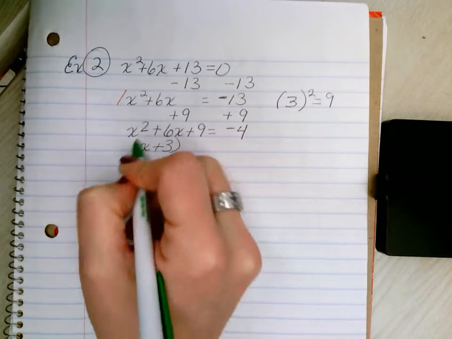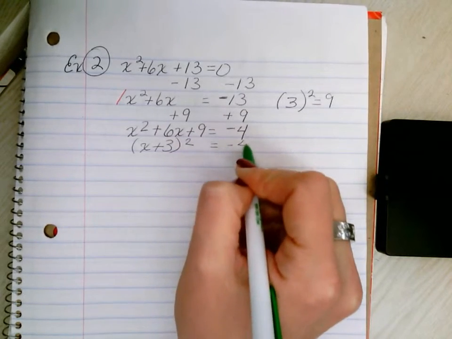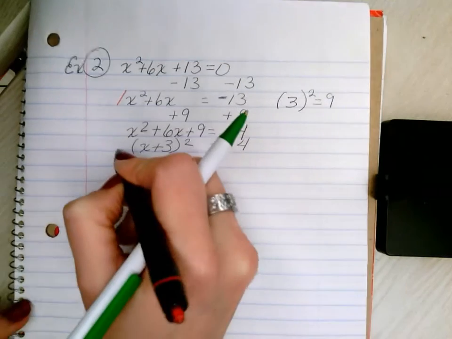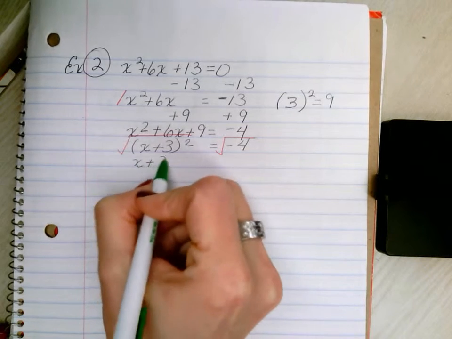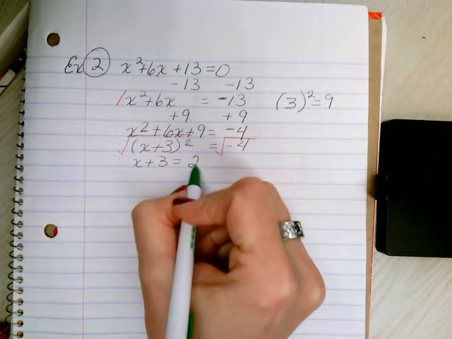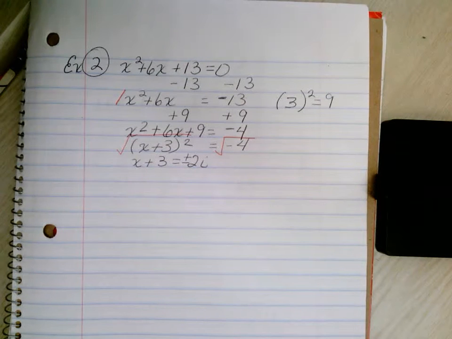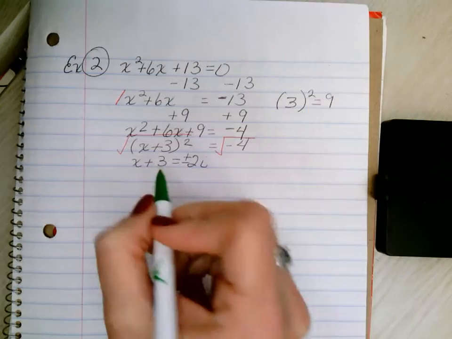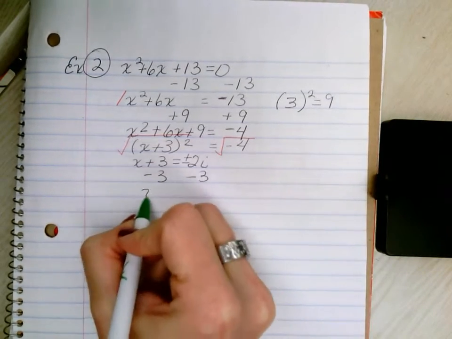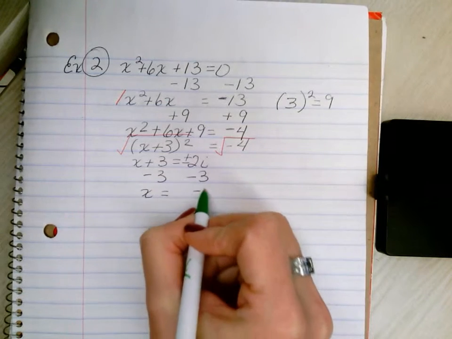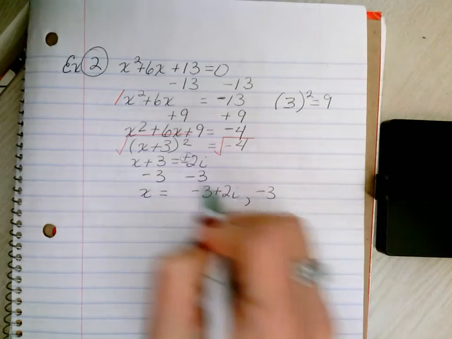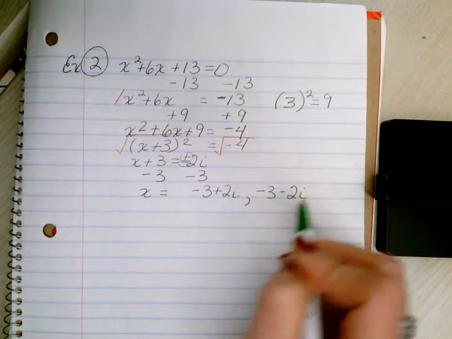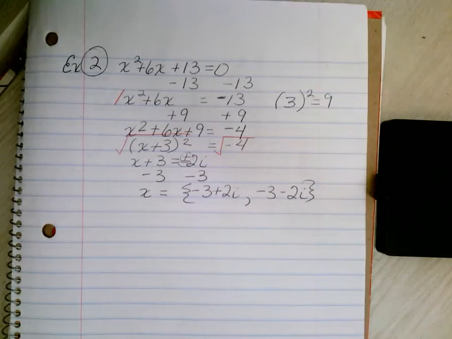Perfect square factor. Root out both sides. X plus 3 equals square root of negative 4, which is 2i. Okay? Square root of negative 4 is 2i. Subtract 3, x equals, here are your answers, negative 3 plus 2i, negative 3 minus 2i. You have to have both, otherwise you're half wrong.